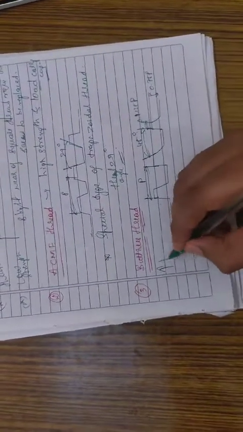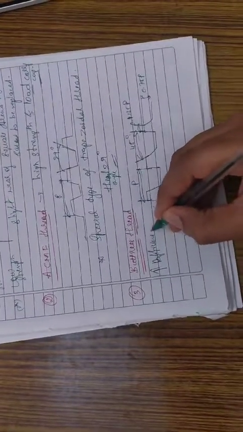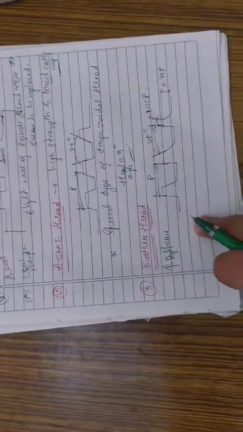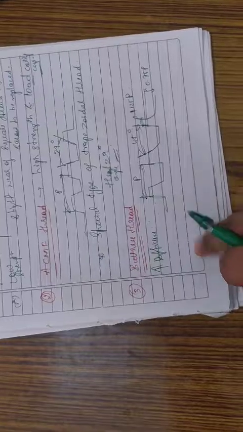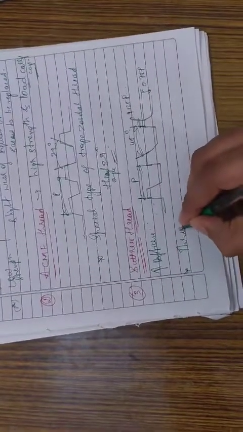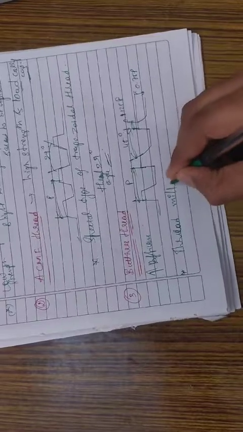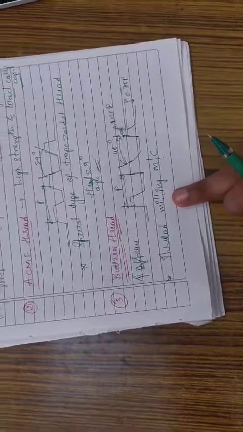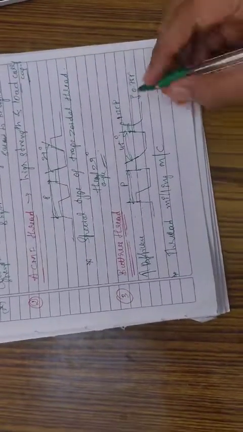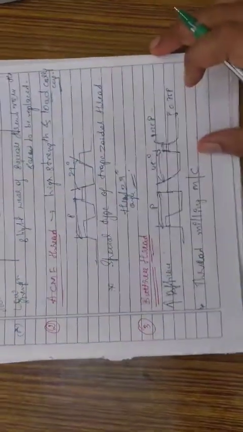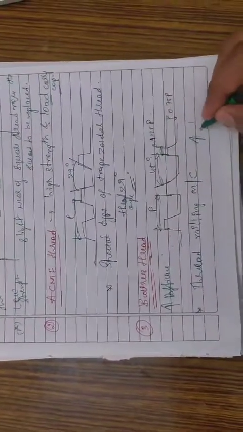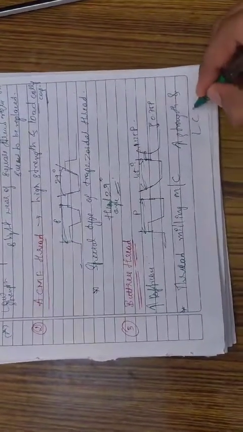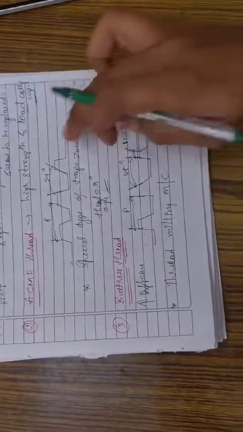This also has a high efficiency as compared to the trapezoidal one, and it is economical to manufacture on a thread milling machine. It has high strength and high load carrying capacity, same as that of the Acme thread.